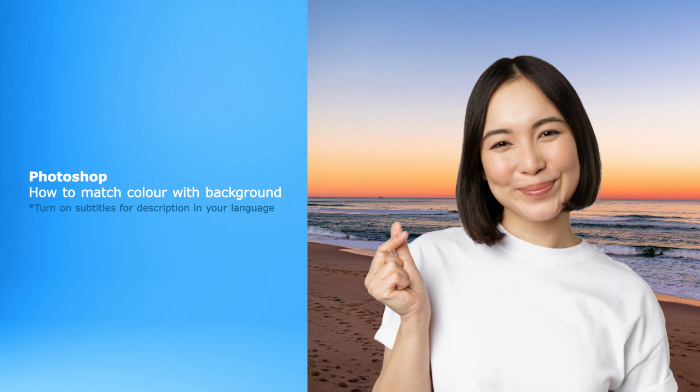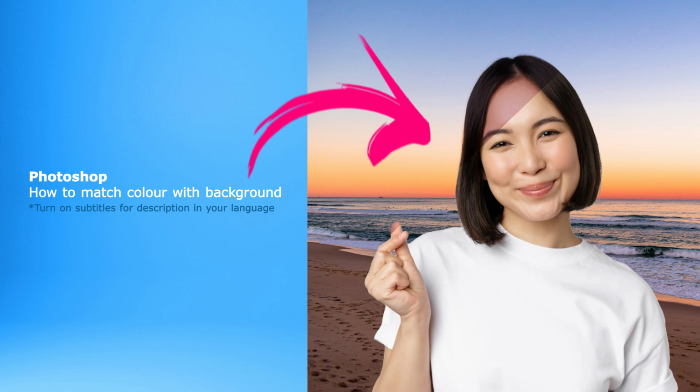Hello, I'm CGN. This is a quick video to show how to match color with background in Photoshop 2026.